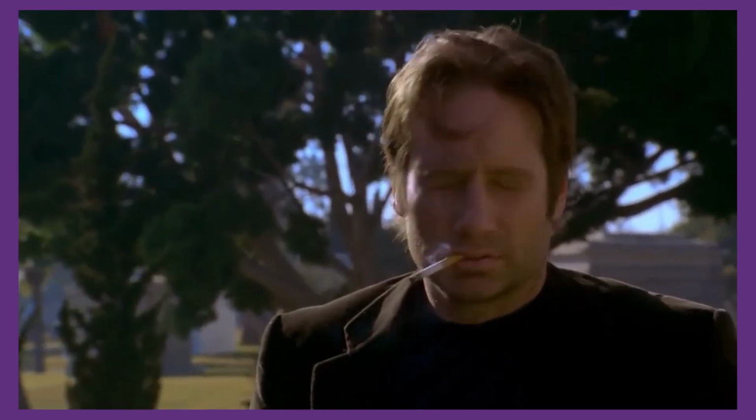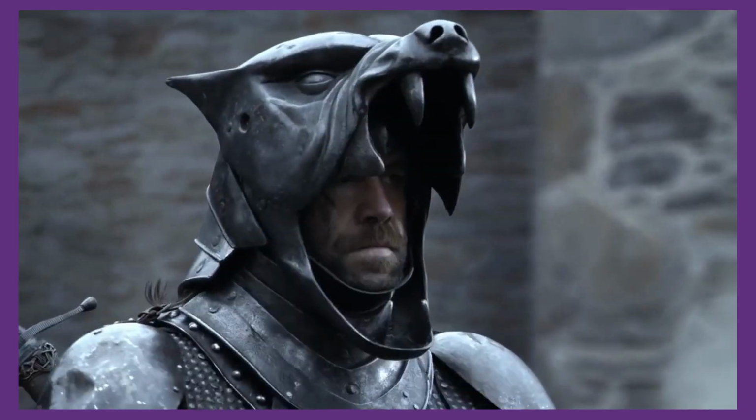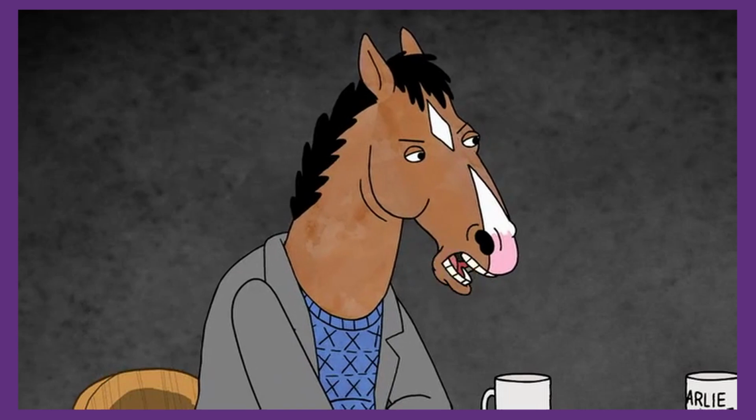Walter White in Breaking Bad, Hank Moody in Californication, Nicholas Brody in Homeland, the Jennings in The Americans, 70% of the characters in Game of Thrones, Don Draper in Mad Men, David Brent in The Office, BoJack Horseman in, well, BoJack Horseman, Gregory House in House, Jackie Payton in Nurse Jackie, Tony Soprano in The Sopranos. I mean, seriously, do I need to go on?